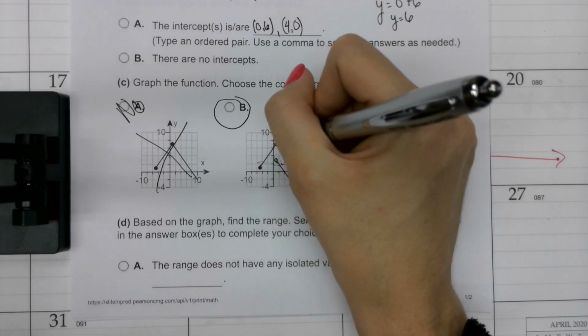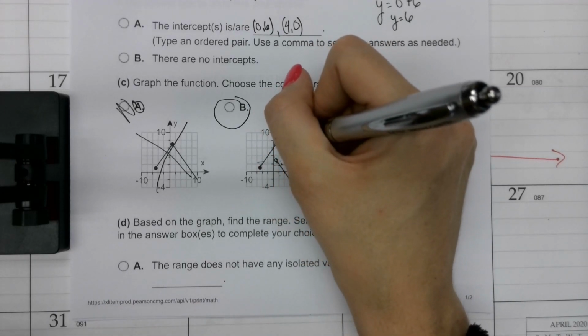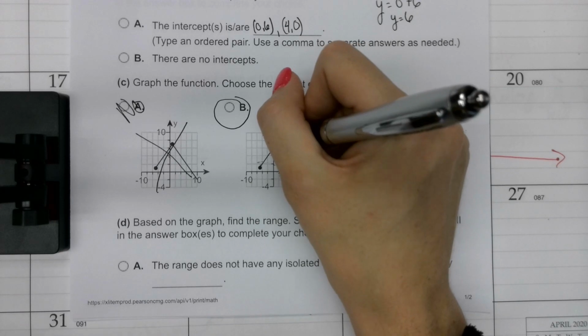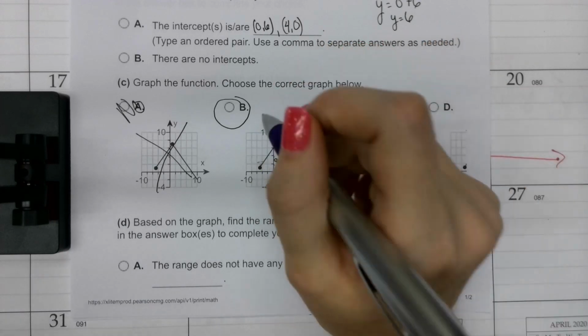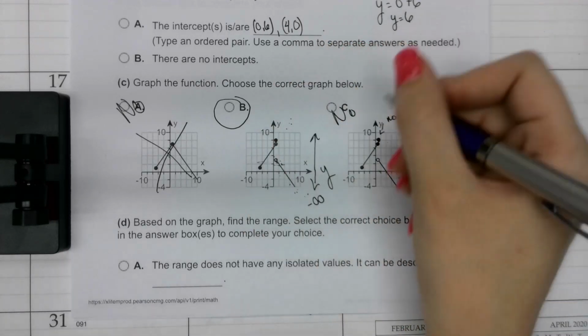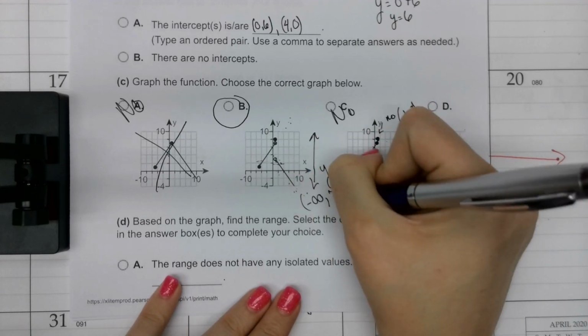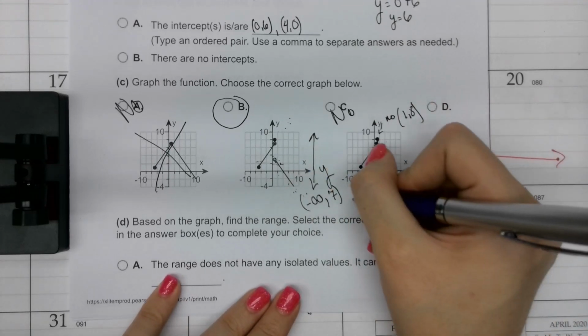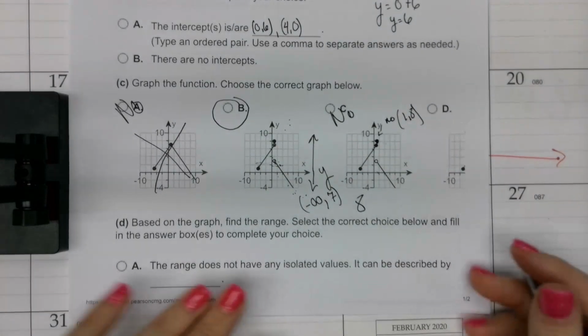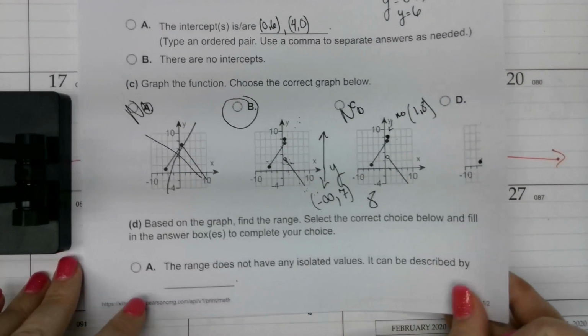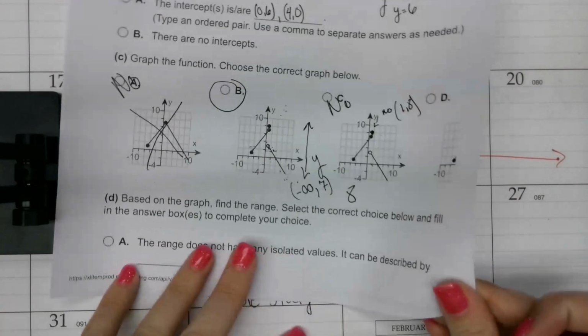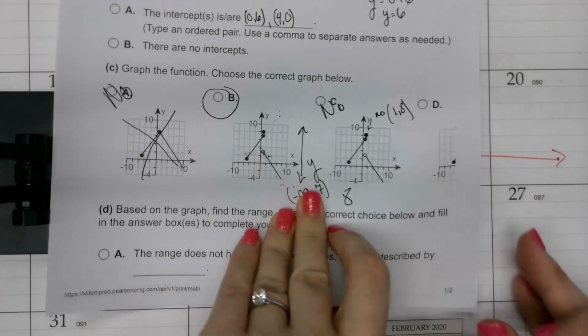What would this point be? 1, 7. Because if x was 1, 1 plus 6 is 7, so we'd have -infinity to 7. And then we'd have the isolated value 8. This one does have an isolated value because 8 is by itself. It's not connected to anything.